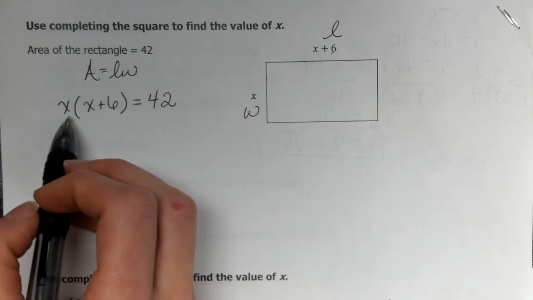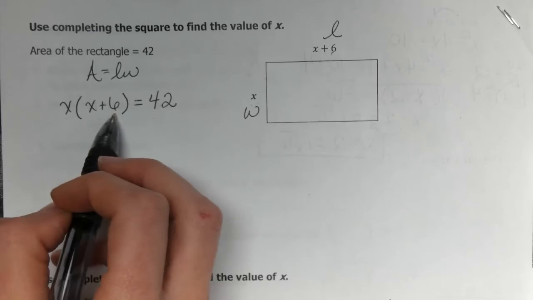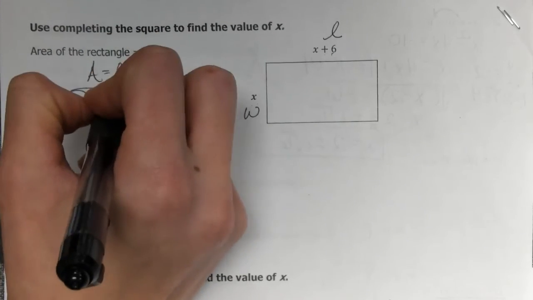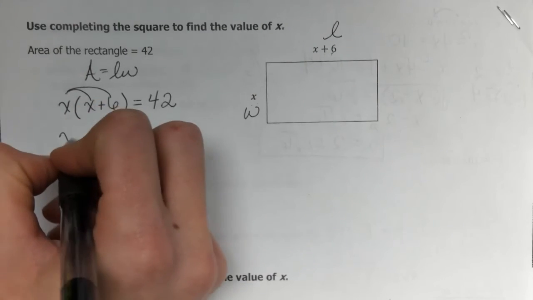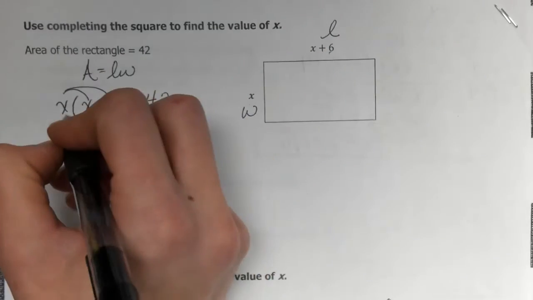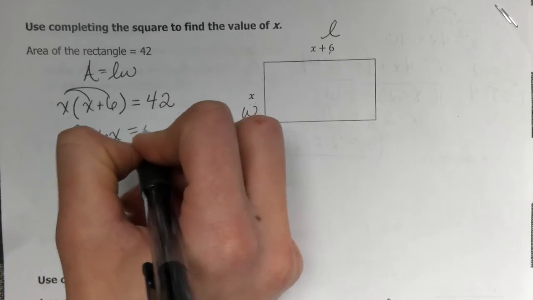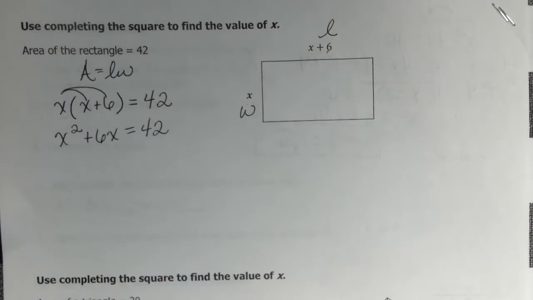Now I need to look at how I can simplify X times X plus 6. You carry the X. You distribute. X times X is going to give me X squared. X times 6 is going to give me 6X. And that's going to equal 42. Okay, y'all good so far setting it up?